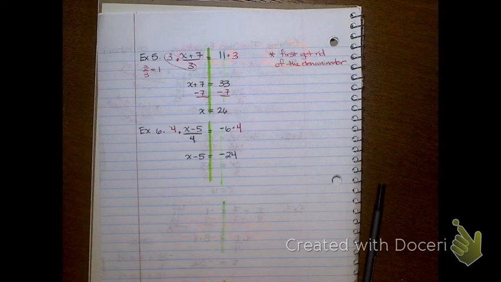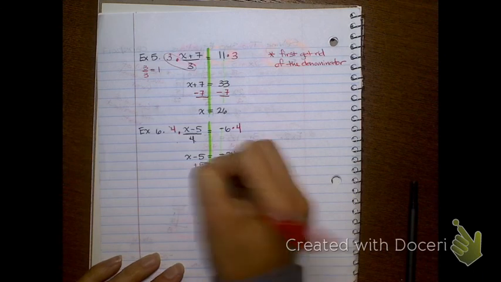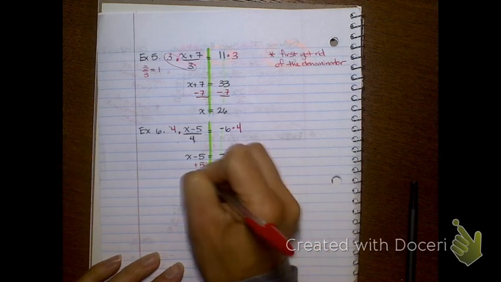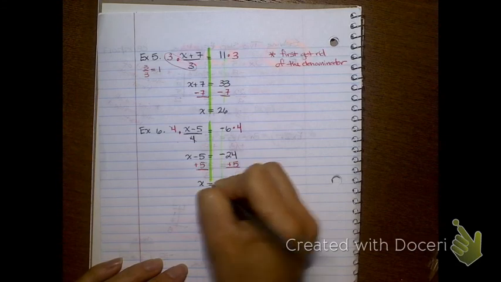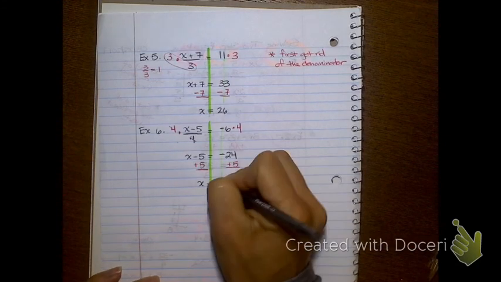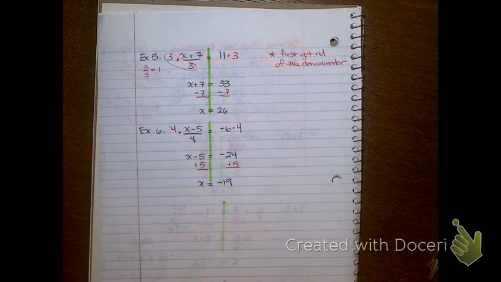Let's see. Taylor, what was your next step? Added 5. Okay. So she added 5. Taylor, when you added 5 on this side, what did you end up with for your final answer? Negative 19. Very good. Who got negative 19 for their final answer? Nice. Okay. All right.